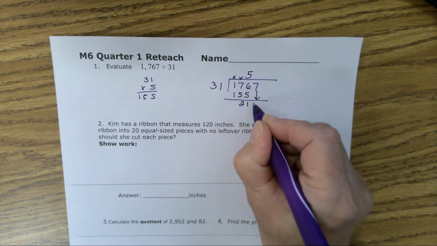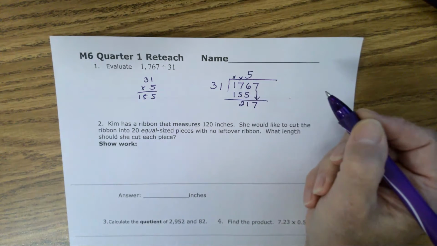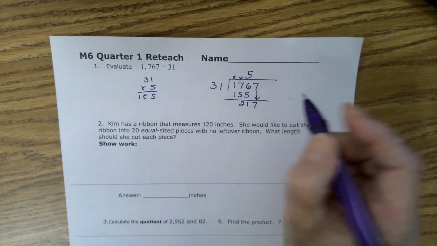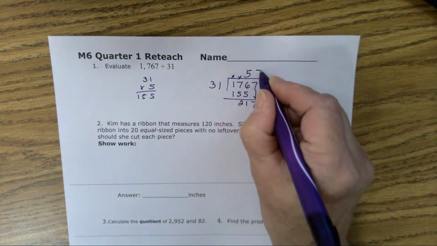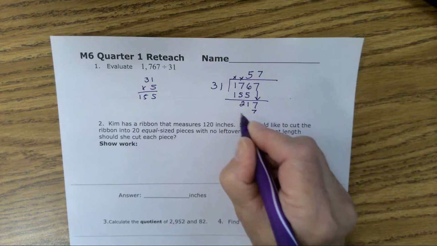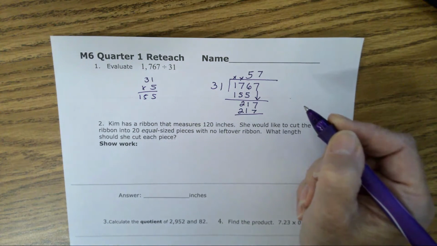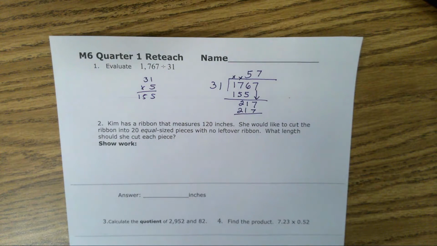Bring down. How many 31s are in a 217? Bella? 7. And I know that's correct. 7 times 1 is 7, and 7 times 3 is 21. So the answer is 57. Any questions? Very nice. Make sure you show all of your steps.